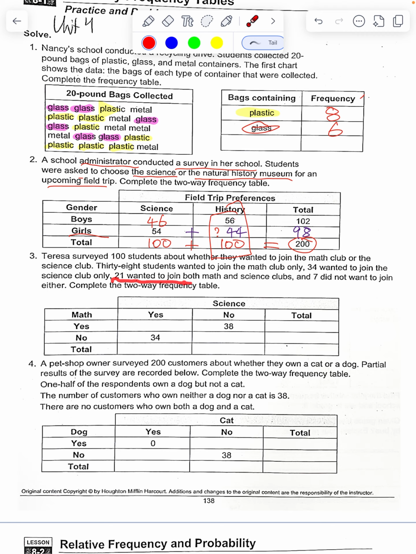21 want to join both. Where should I put 21? I should put 21 right here. Because 21, you go to the science, yes. You go to the math, yes. Yeah, 21 want to join both.